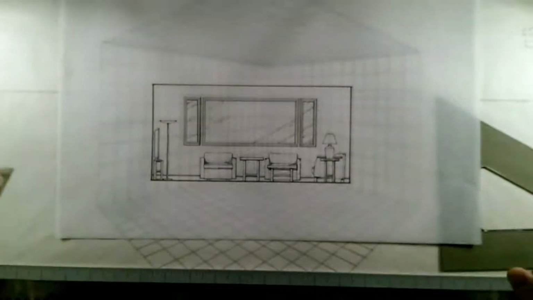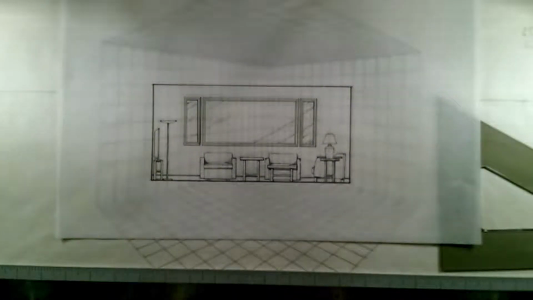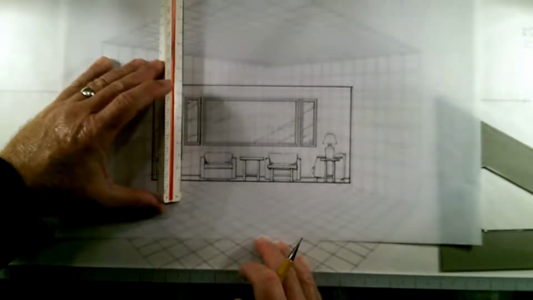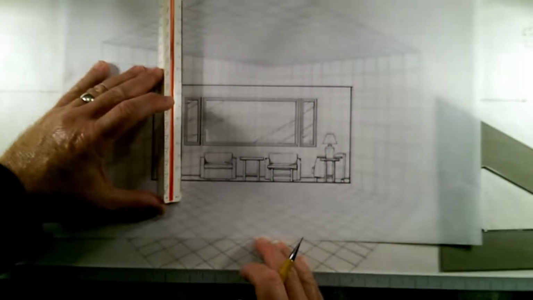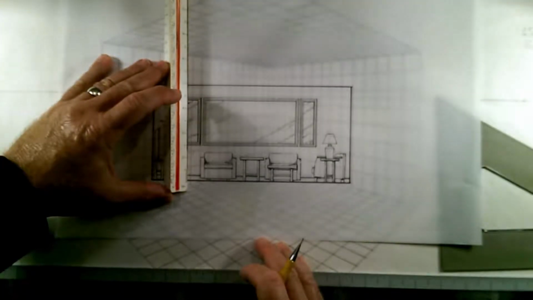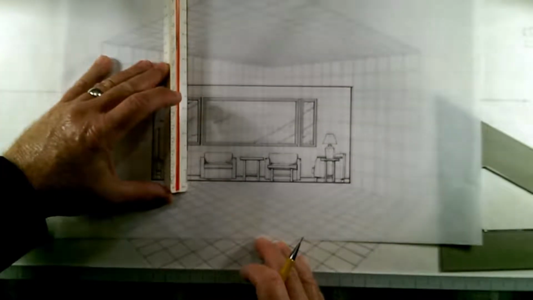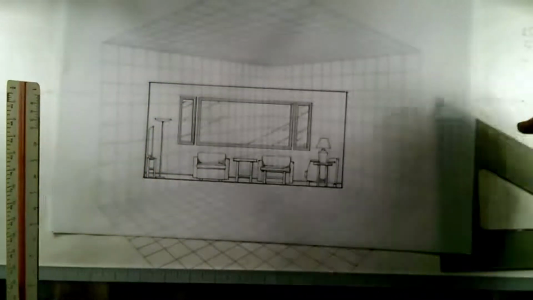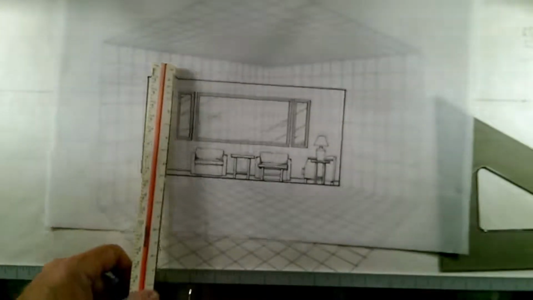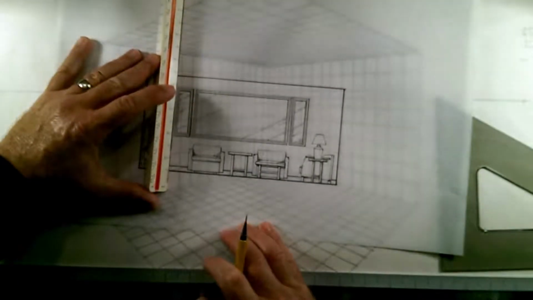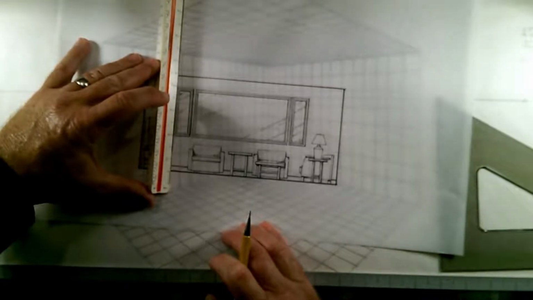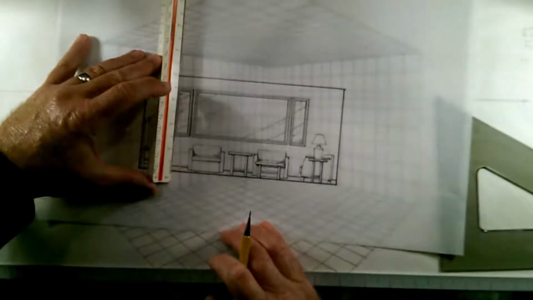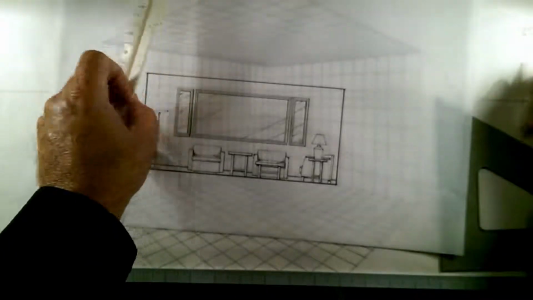Now we also need to work with heights. You really can't draw anything in perspective unless you can think about how tall it is. So in this particular case, we have a room that is an 8-foot ceiling height. The base of the windows is at about 2 feet 9 inches from the floor, and then the top of the windows is just below 7 feet, so it is actually at 6 feet 10 inches.